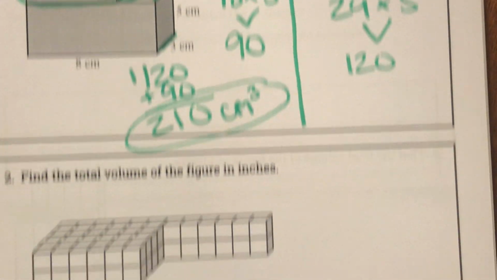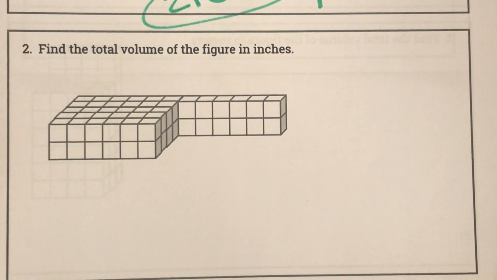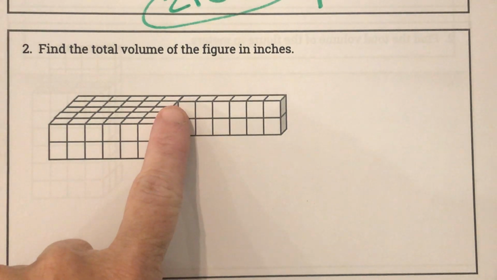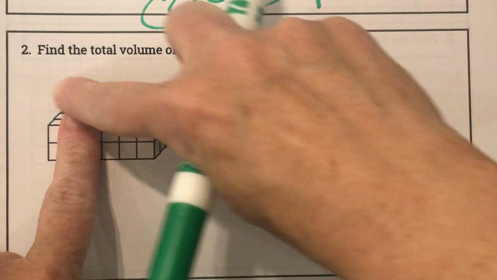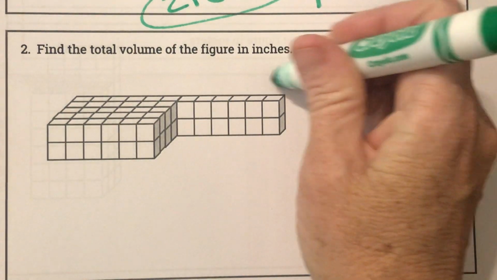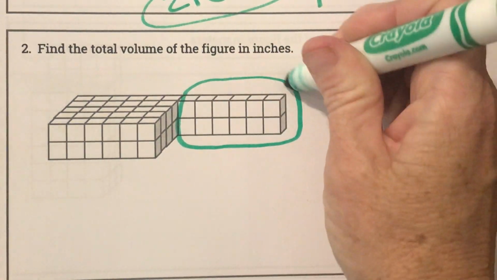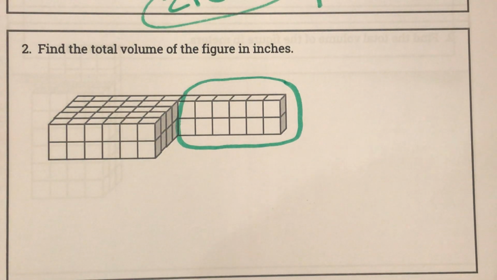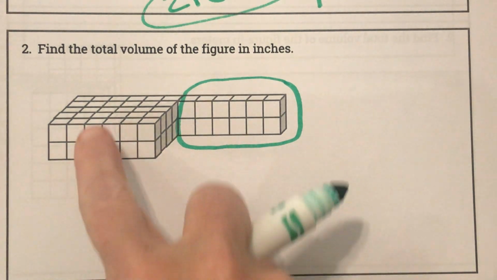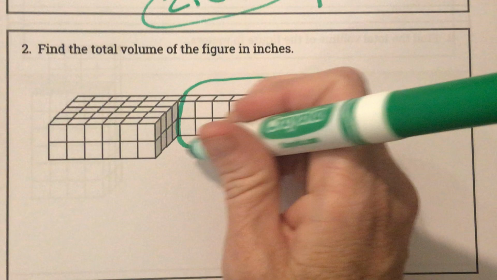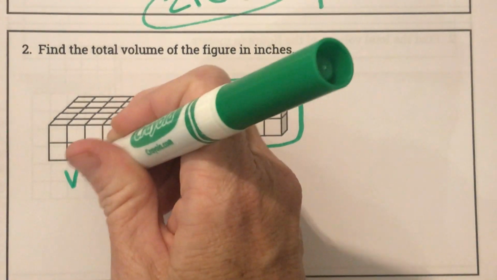Okay, let's do one more together. Okay, so again, some people might see this as this with a long one behind it. I see it like this, one on the left and one on the right. So we're just going to count it so we don't need to double check our measurements are there.